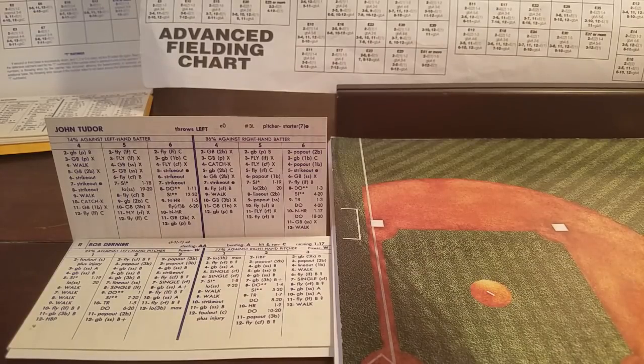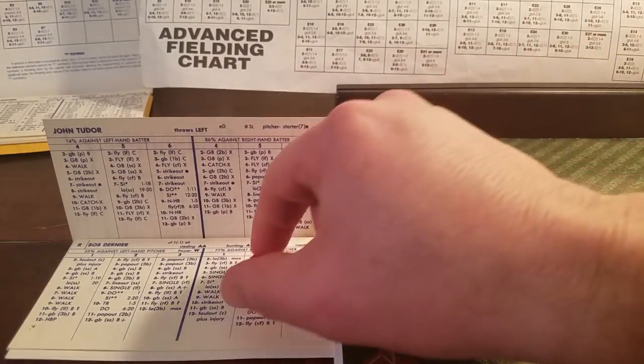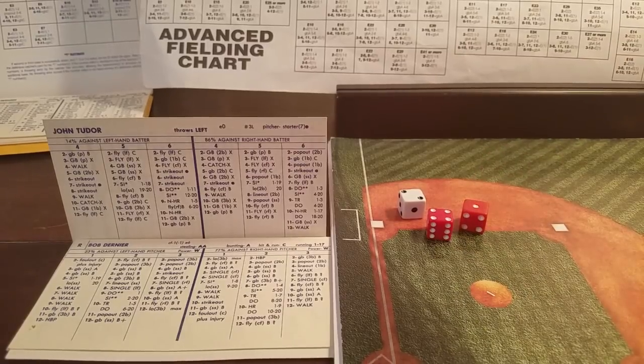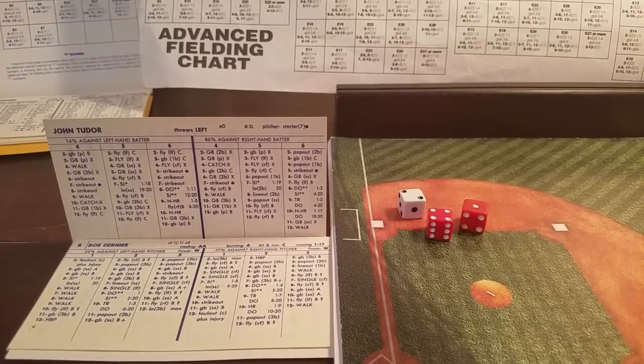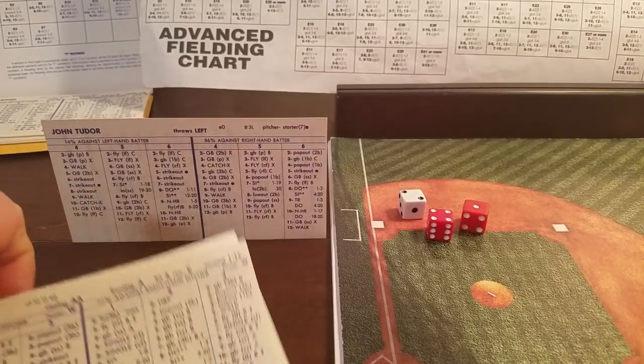And that's 1 strike against Tudor's fatigue rating. 2-5 against a lefty for Dernier is a ground ball to short. And the inning is over. So we go to the 8th. It's still 2-0 in favor of the Cubs.